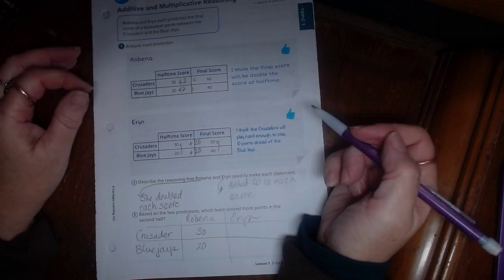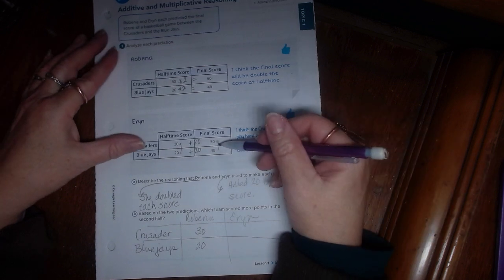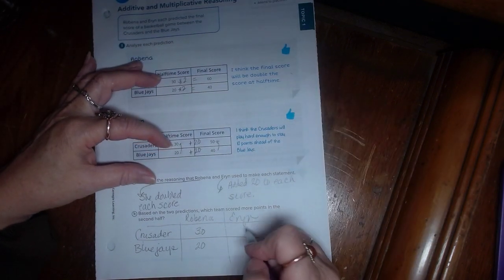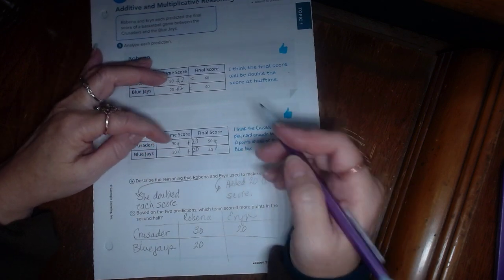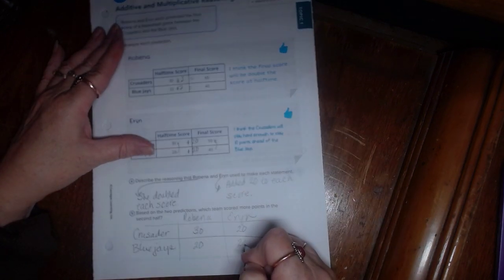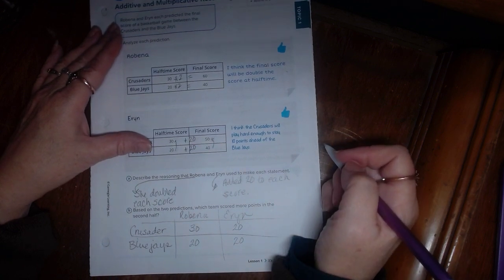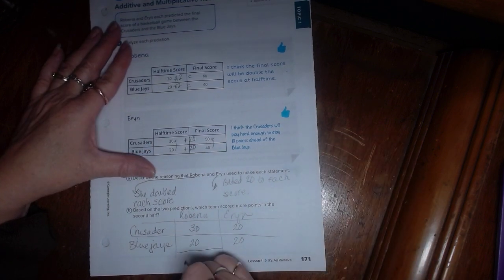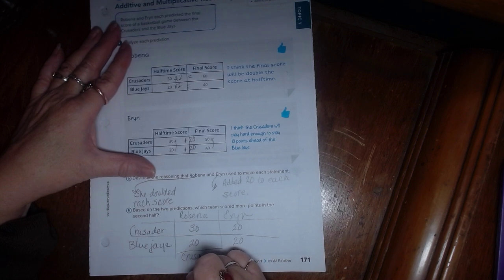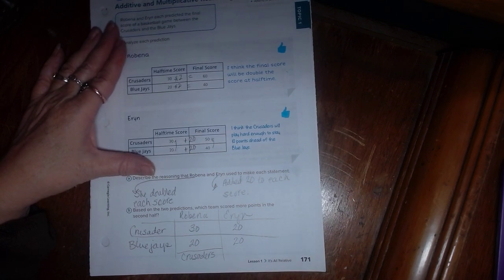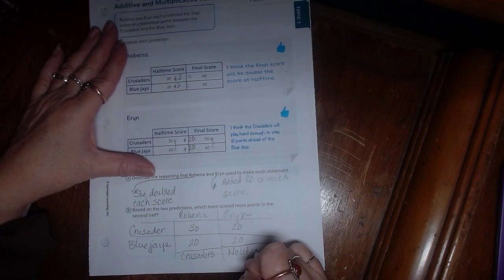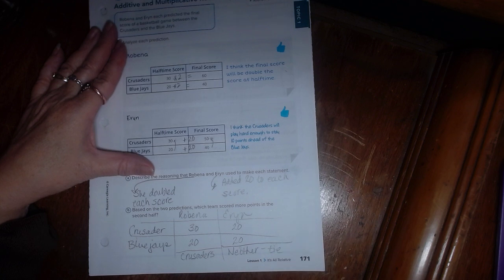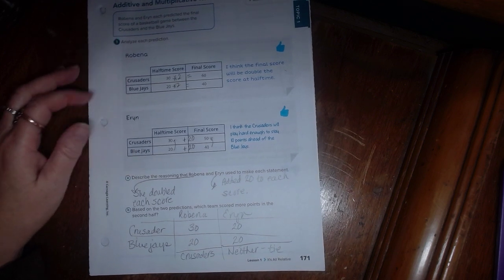And then what about Aaron's? So if they were at 30 and now they're at 50, they scored 20 points. And then for the Blue Jays, they were at 20 and now they're at 40. They also scored 20 points. So for Robina, she would say the Crusaders scored more in the second half, and Aaron would say neither did. It was literally a tie. They both scored 20 points.